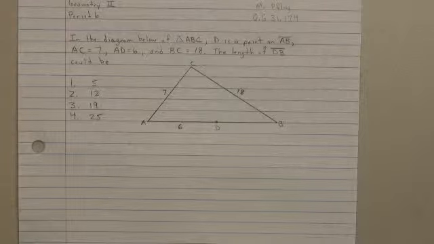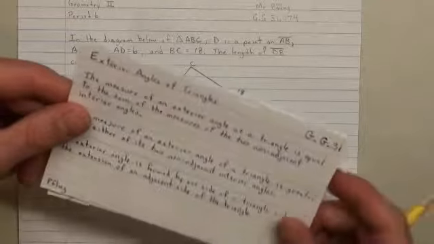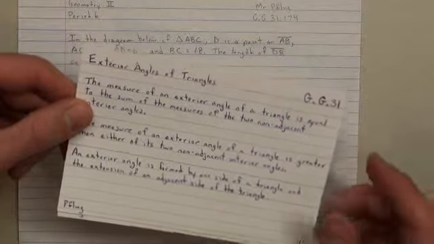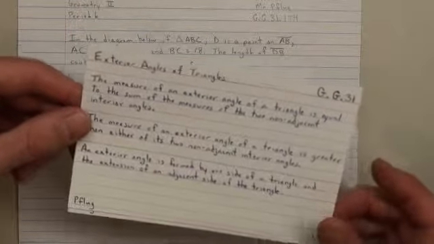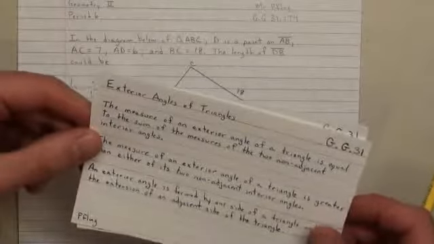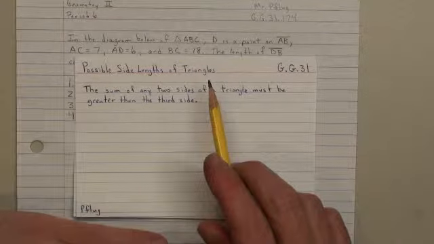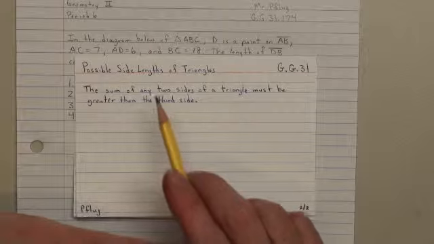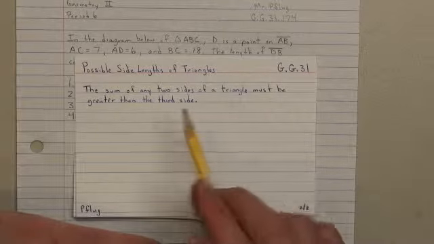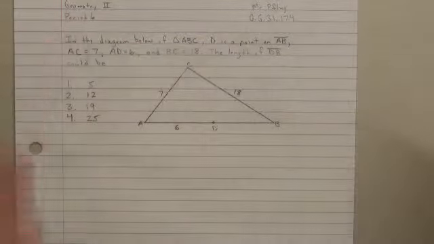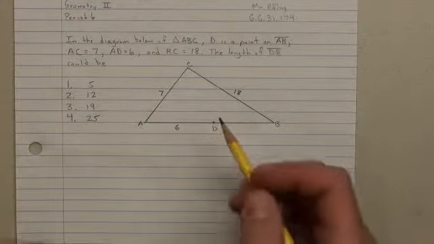Now, this was organized into the exterior angles of triangles, which is G.G.32, but this actually doesn't have anything to do with the exterior angles of triangles, but since it was in this problem set, I included it in here, okay? So I remember when I talked about it at the beginning, it's the possible side lengths of triangles, all right? And it's that the sum of any 2 sides of a triangle must be greater than the third side. Okay? So, let's use that rule to figure this out.